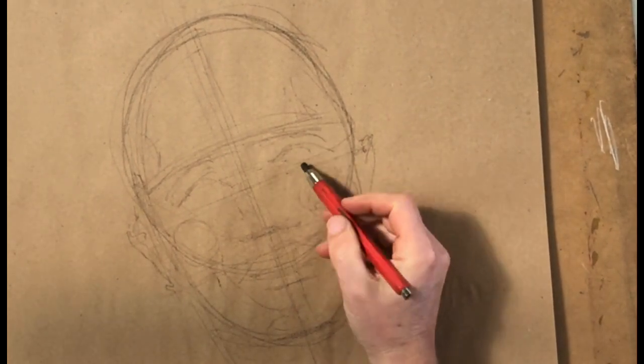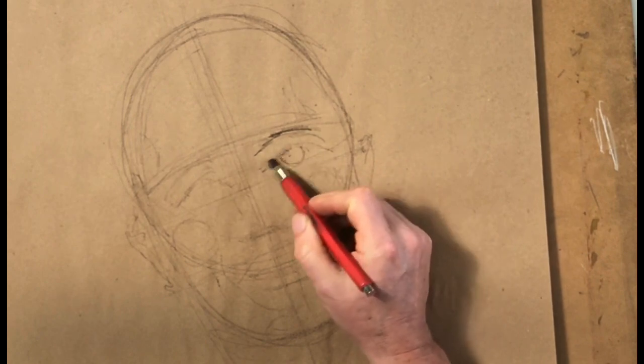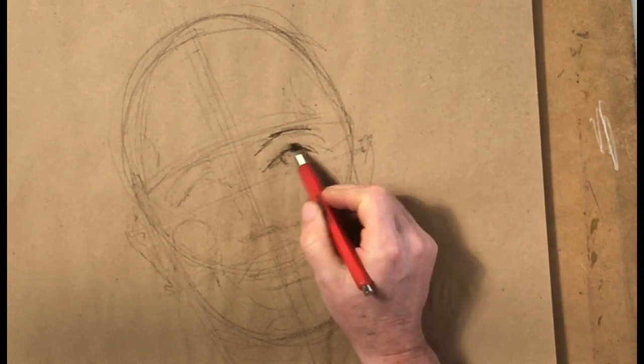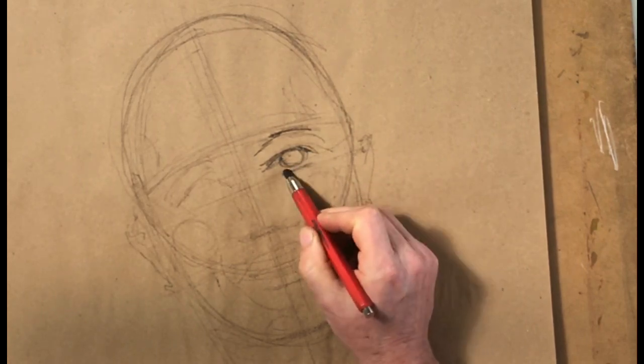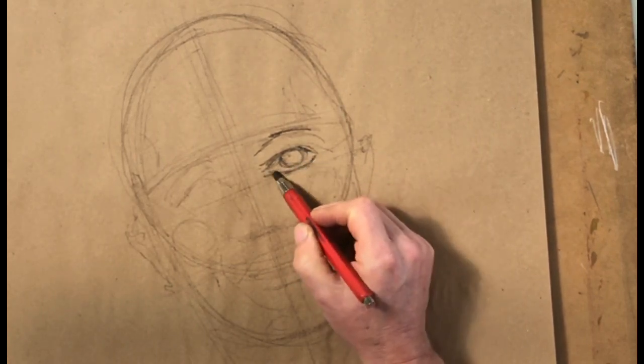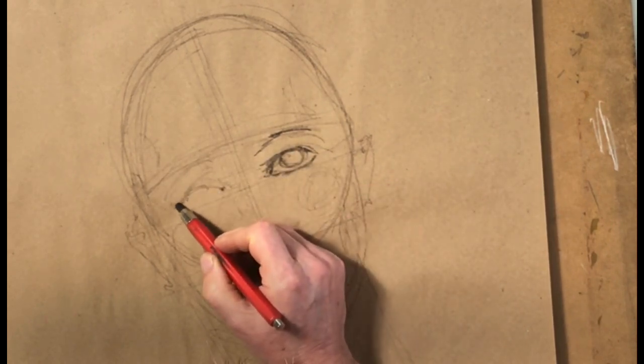Now I can start blocking in the features, but always paying attention to the space and shapes around the features, the angles from one shape or space to another. This constant comparison of shapes and angles and relationships gives me the confidence to draw quickly and accurately.